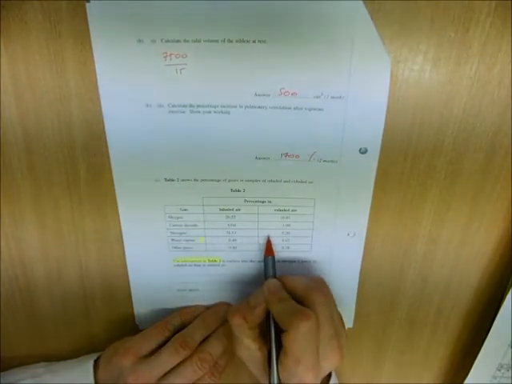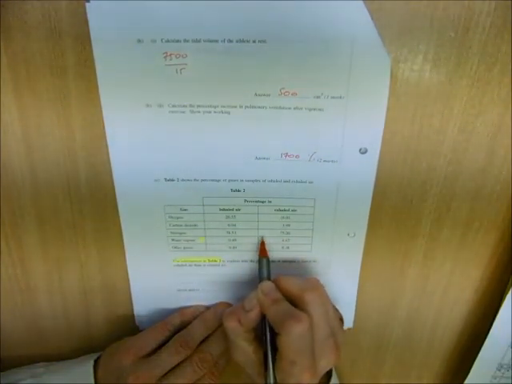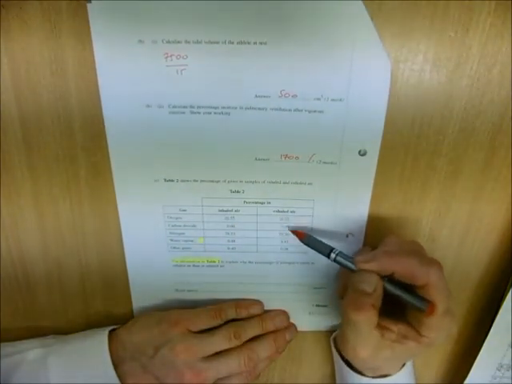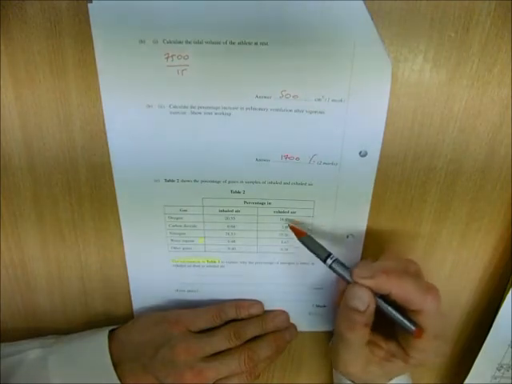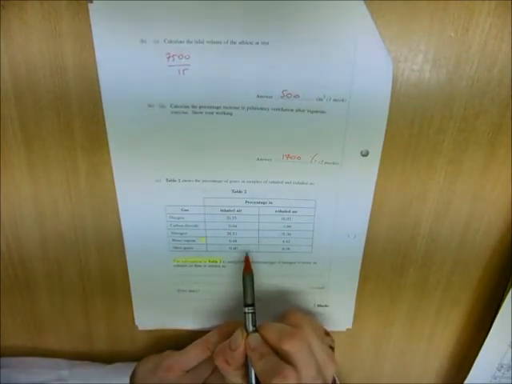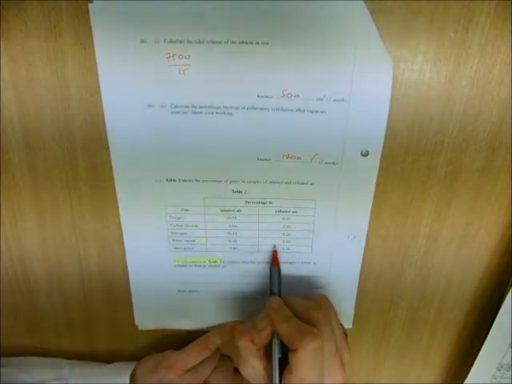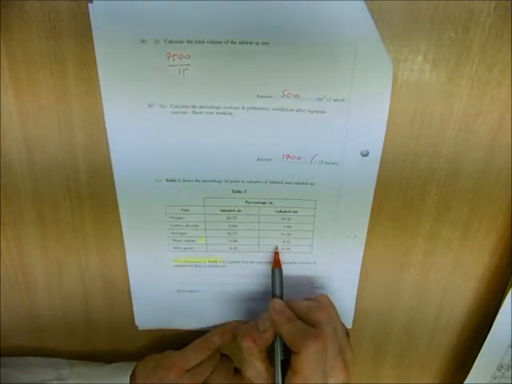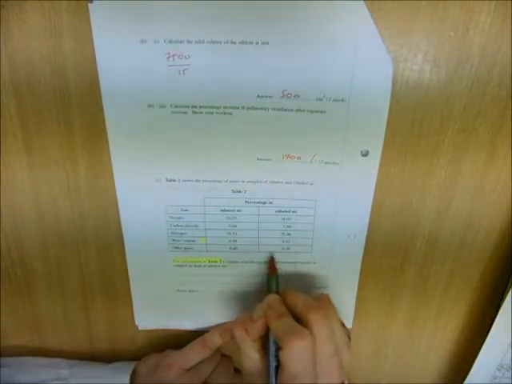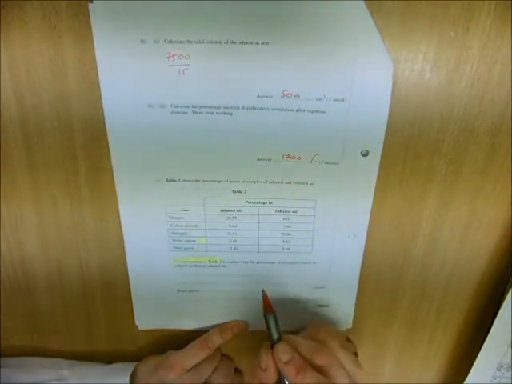Nitrogen appears to go down by 3. So these top two gases probably cancel each other out, and the equations would support that. Nitrogen seems to go down, water vapor seems to go up, and other gases appear to stay more or less the same.